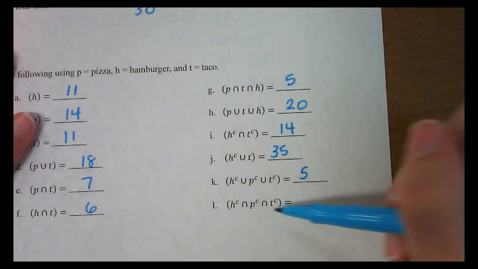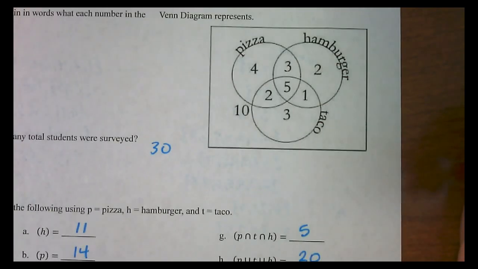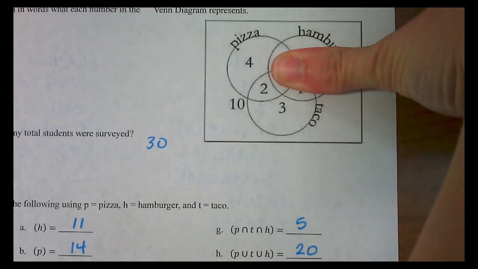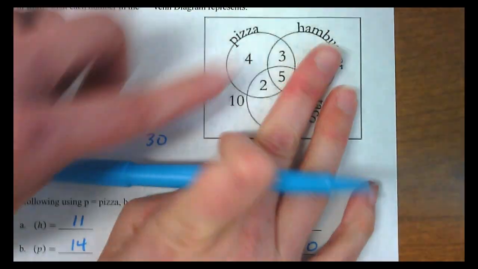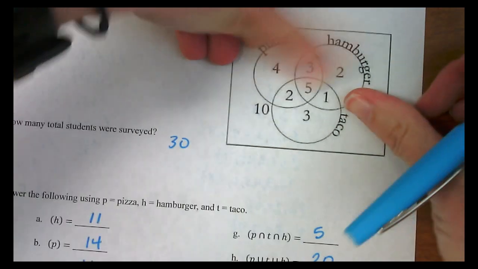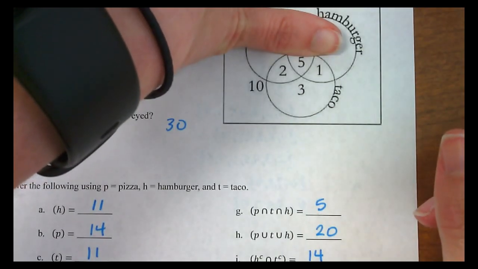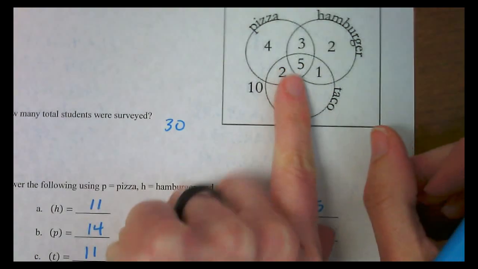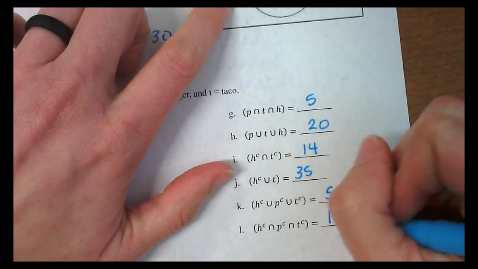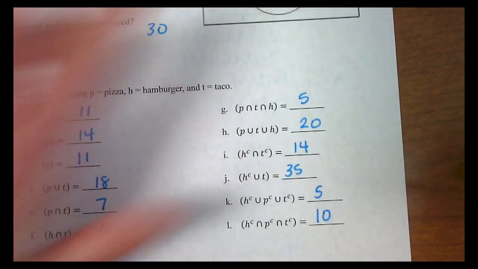And now where do the complements all overlap each other? So complement of hamburger, what does that have in common with the complement of pizza? And what does it have in common with the complement of taco? Oops, complement of taco would be cover these up. They all had the 10 in common. Okay, all of them had the 10 in common.